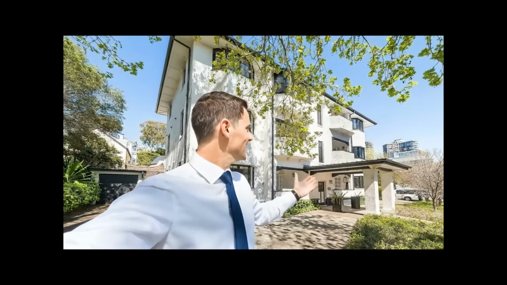Hey everyone, welcome to 13 Darling Point in Sydney. A rare opportunity now on the market.